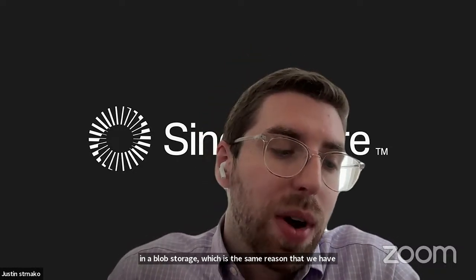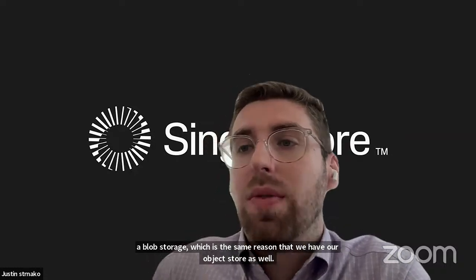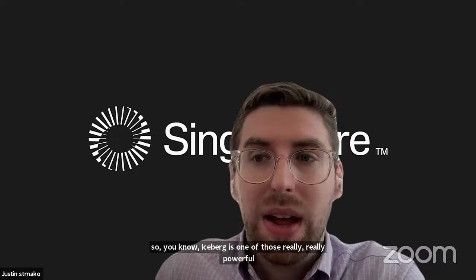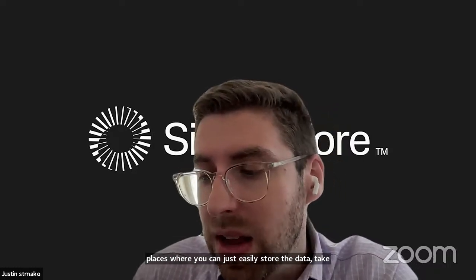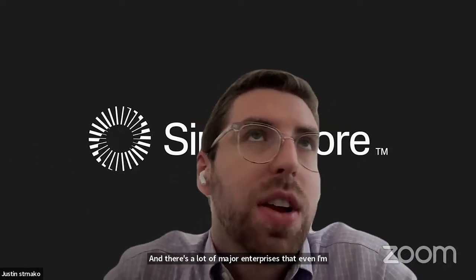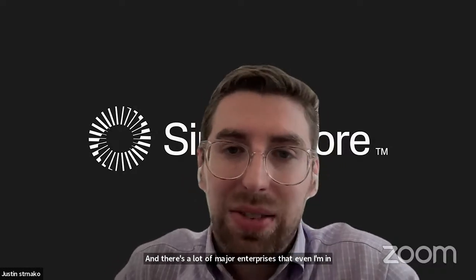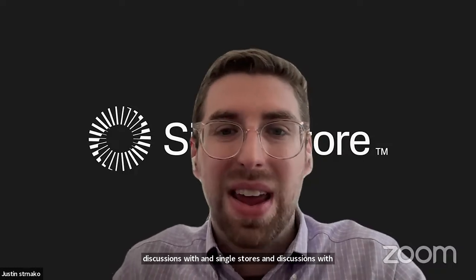And so, Iceberg is one of those really powerful places where you can just easily store the data, take the data down, push it back up. And there's a lot of major enterprises that I'm in discussions with, and SingleStore is in discussions with, around this, because it builds out when we start thinking not quite exactly Delta Lake, but in that way, right?